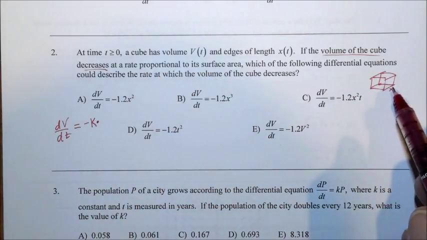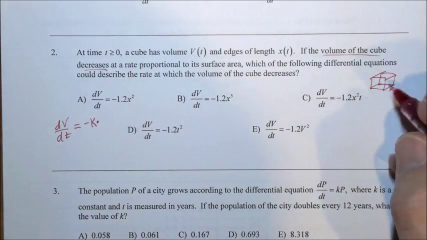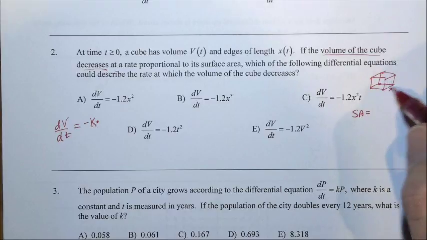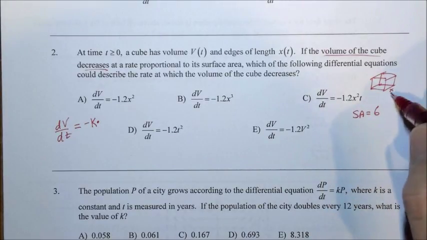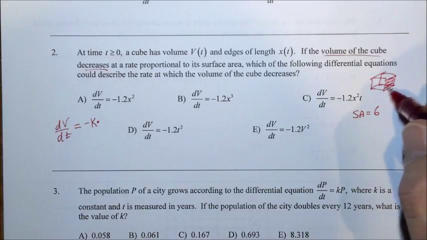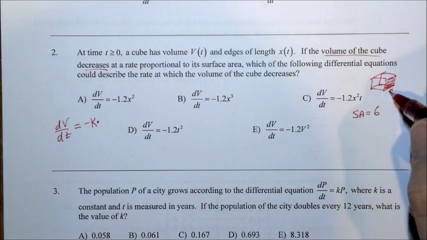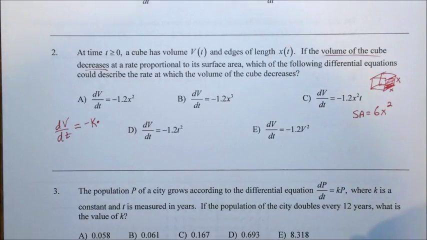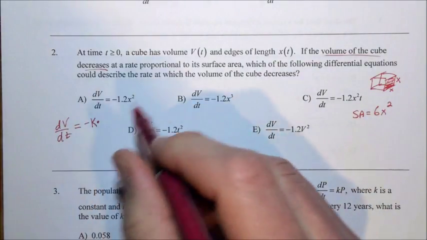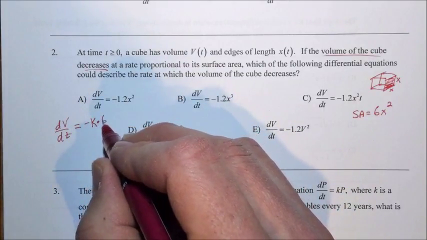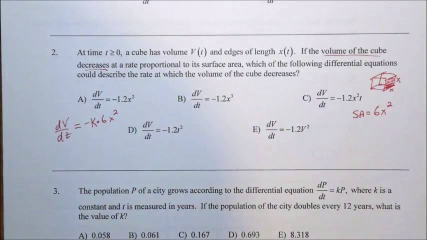So we need the surface area of the cube. The surface area is 6 squares, so we have 6 times the area of one of the faces. Let's take that right face there. Base is x, height is x, so the area of one face is x squared, but there are 6 of them, so the surface area is 6x squared. So at a rate proportional to the surface area, it's negative k times 6x squared.